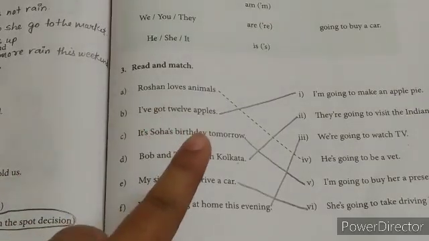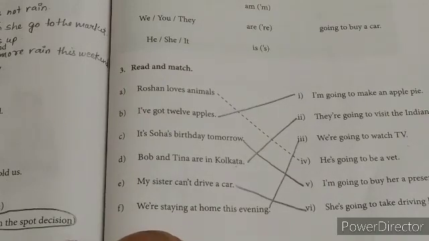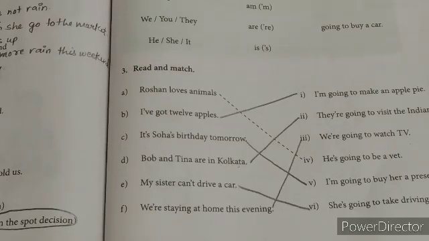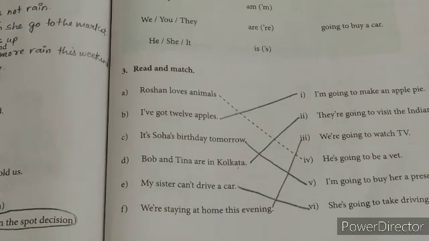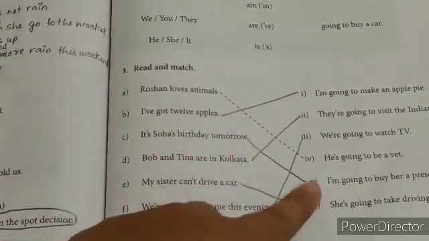Roshan loves animals. He is going to be a vet. Then I've got 12 apples. I'm going to make an apple pie. Then it's Sohan's birthday tomorrow. Match it with the fifth one.